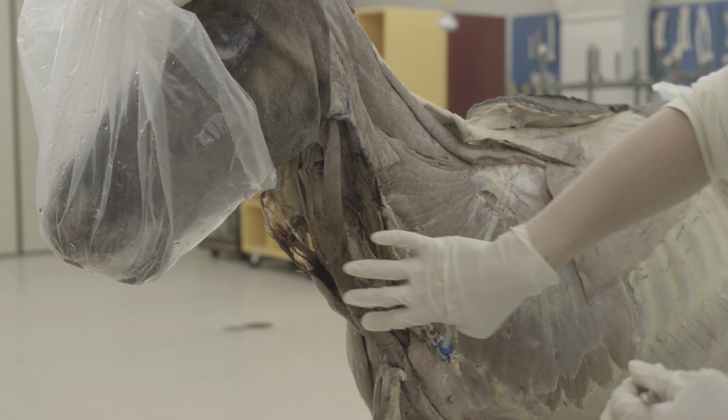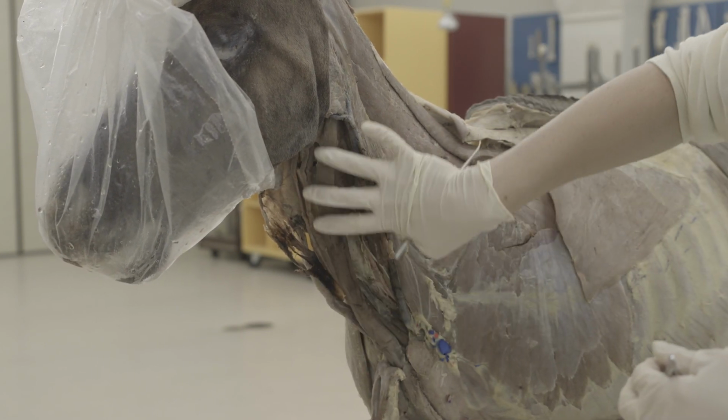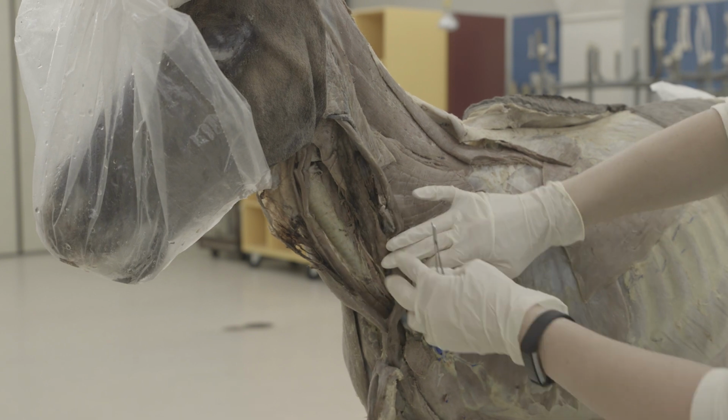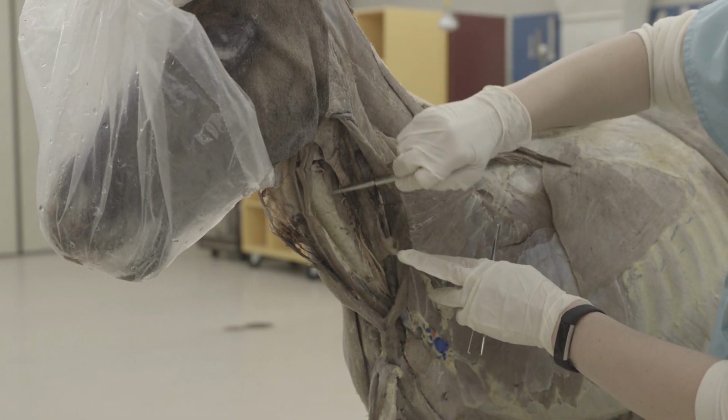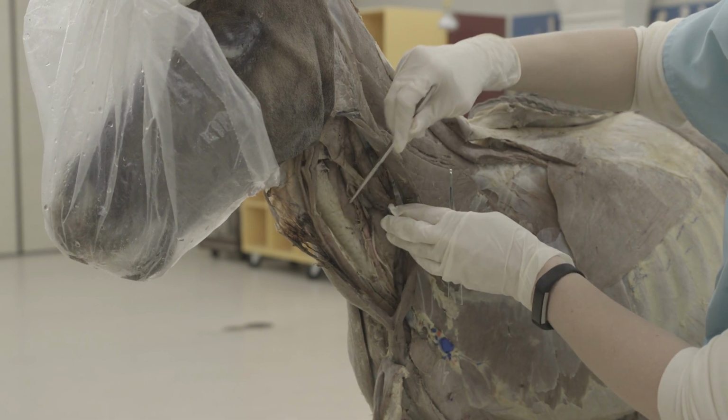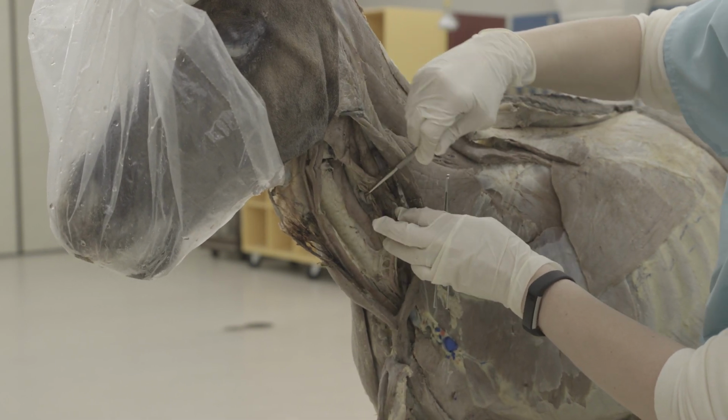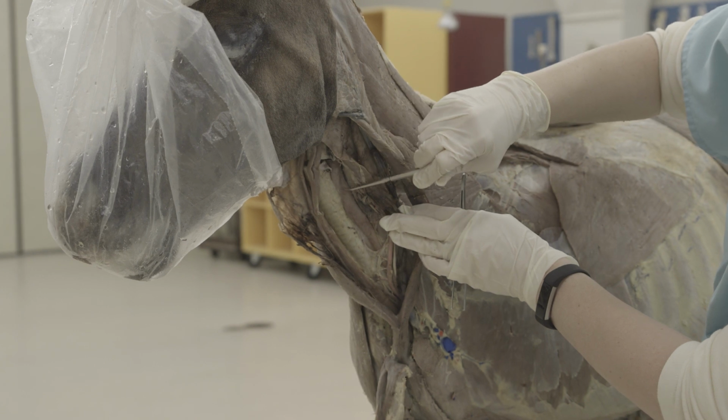Then also here you can see the trachea. So once you dissect out your sternomandibularis and pull that over to the side, you can see the trachea here. And then you need to dissect your esophagus as well. So the esophagus is right next to the trachea, right here.